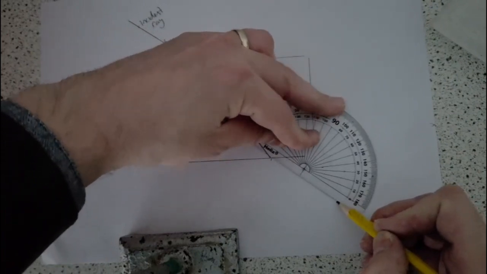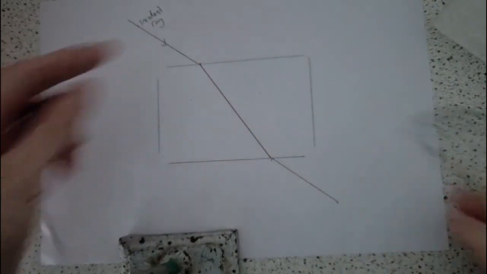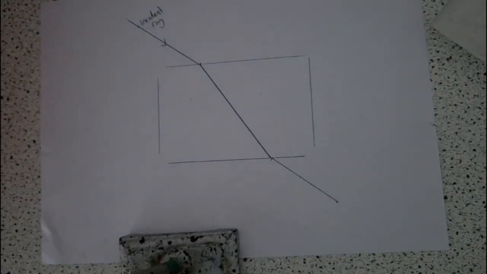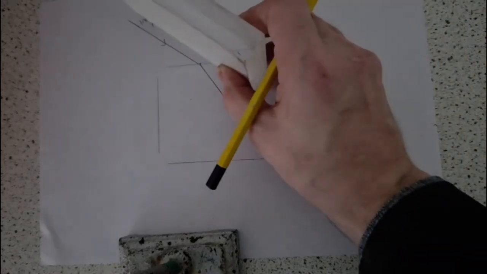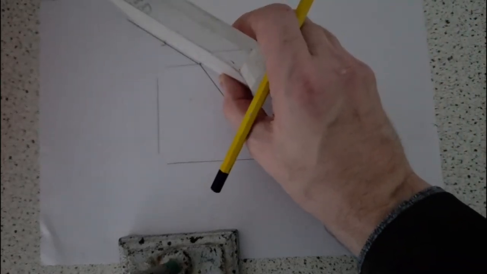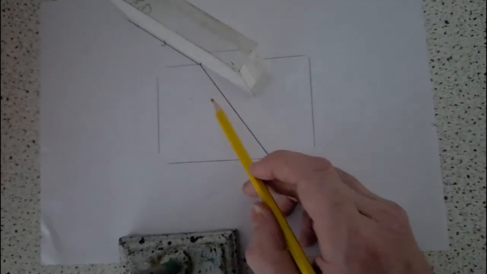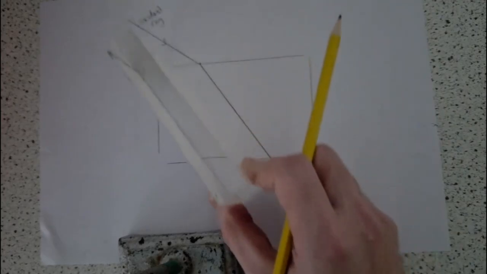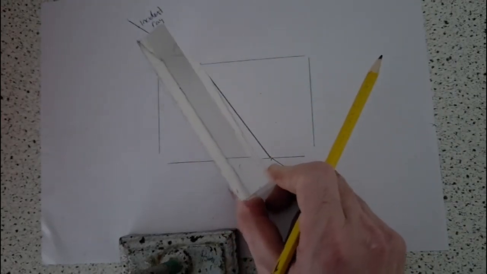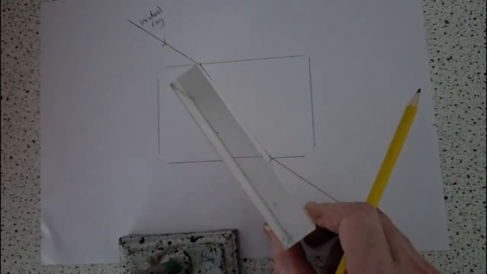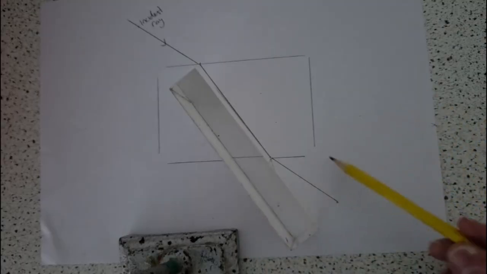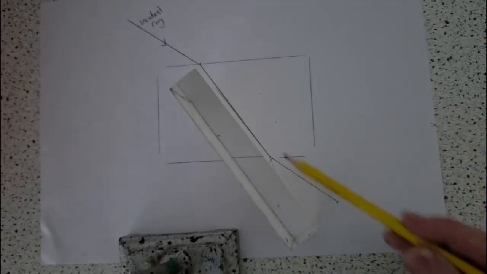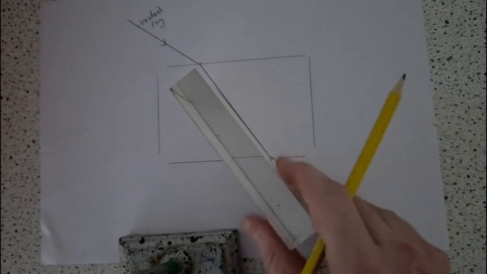Now this diagram now shows the path that light took. You might notice something odd. The light is not going in the same direction at all times. If I line the perspex block up here with that ray of light, you can see that it's actually bent downwards. Similarly, when the light was moving through the perspex, if I line this perspex block up with the line, you can see, oh look, it's bent away from its original trajectory.